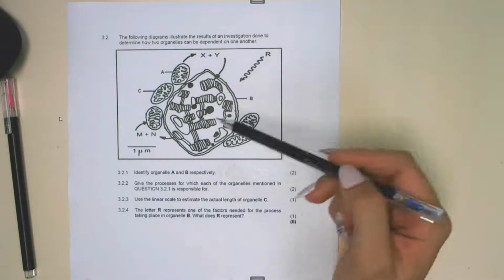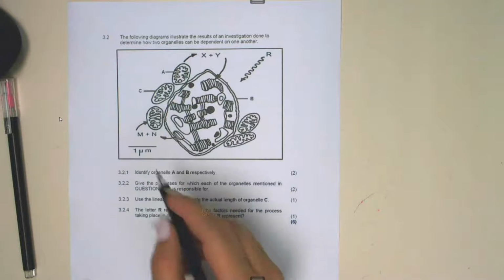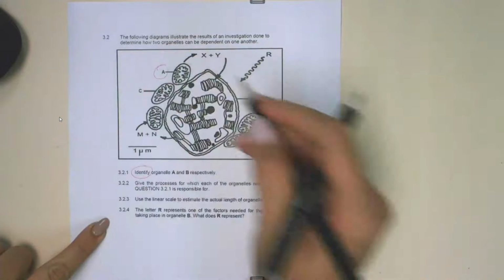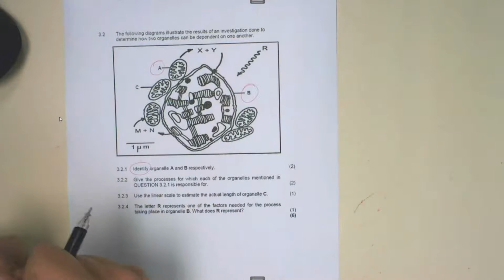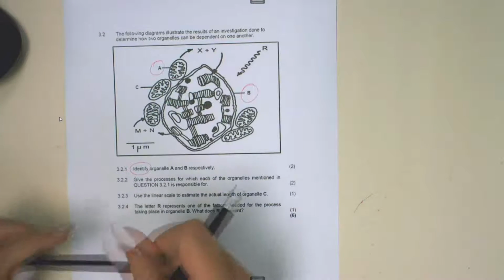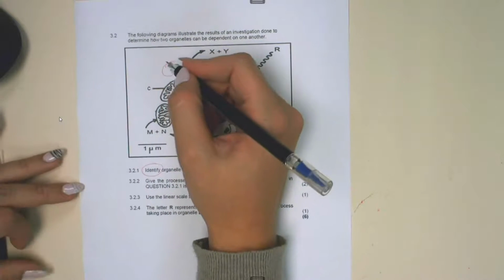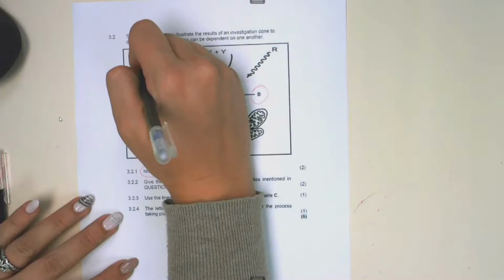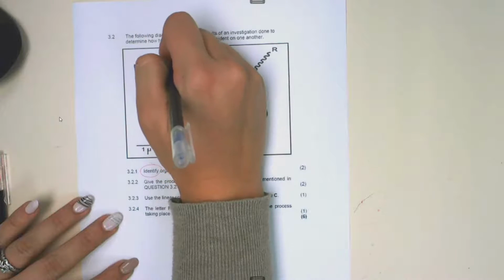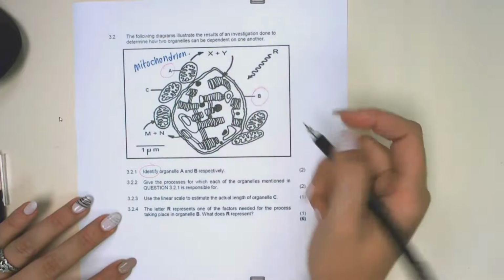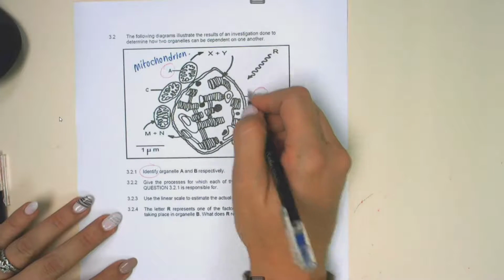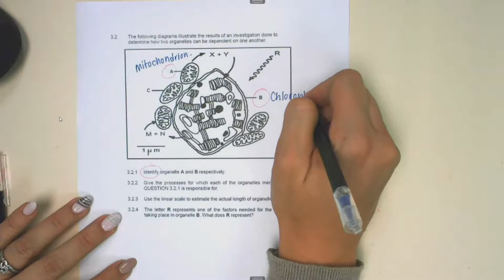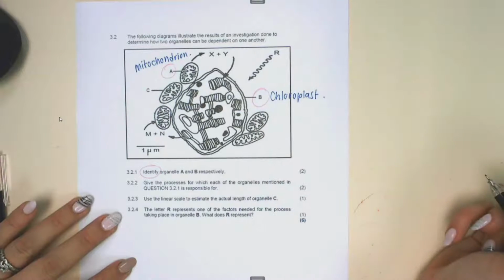If you look at your picture, they said you must first identify organelle A and organelle B. If we identify organelle A, we can see that it's the mitochondria, our energy source, so it's our mitochondrion. And organelle B will then be our chloroplast in our cell.